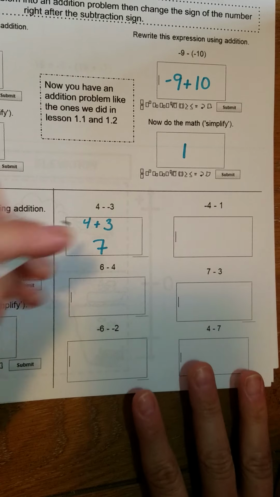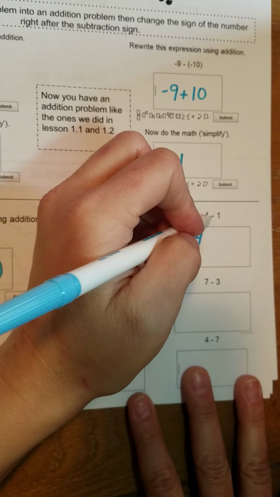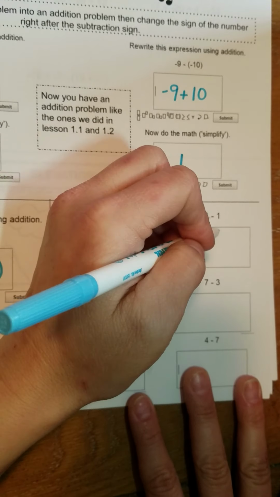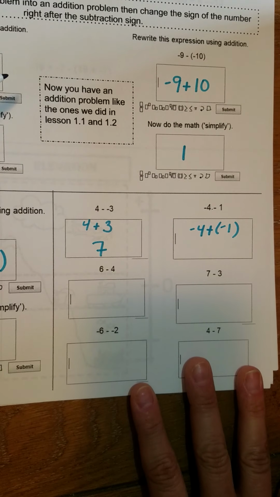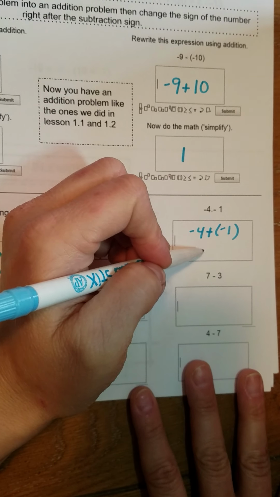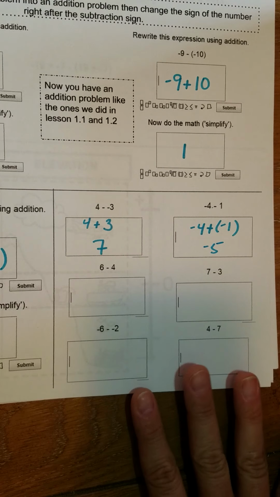-4 minus 1. I'm going to bring my -4 down. I'm going to change my subtraction into addition, and I'm going to change the sign of that number. This was a +1. Now it's a -1. -4 plus -1 is -5.